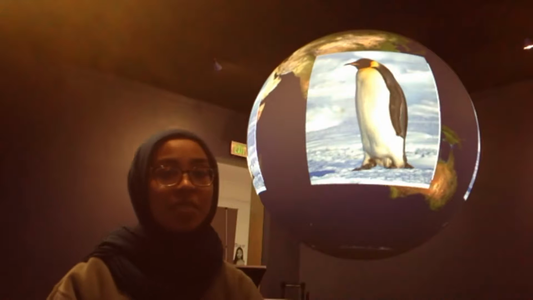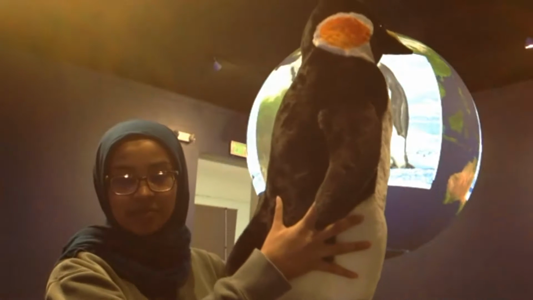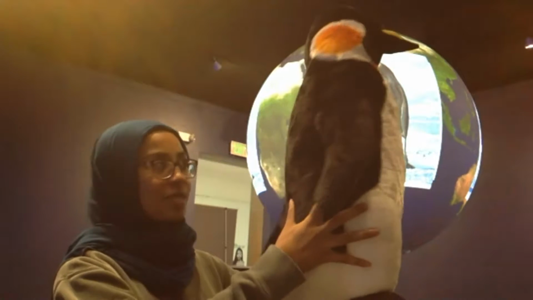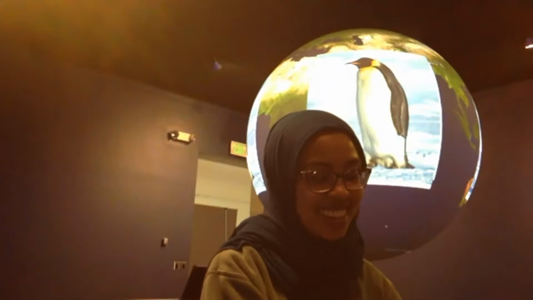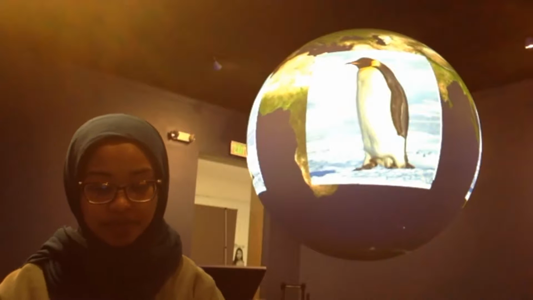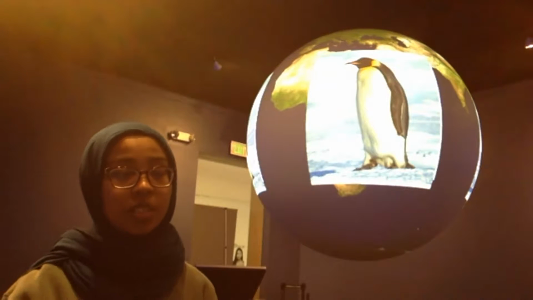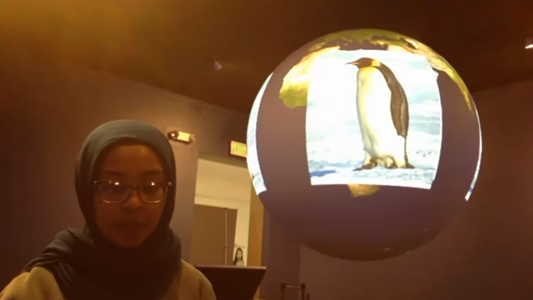And we actually have a plushie that is pretty accurate to the size of a real emperor penguin. And hopefully you all can see. But it's pretty big. It's almost half the size of me. And this penguin is the largest species of penguin, actually.